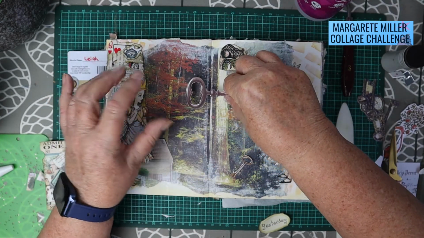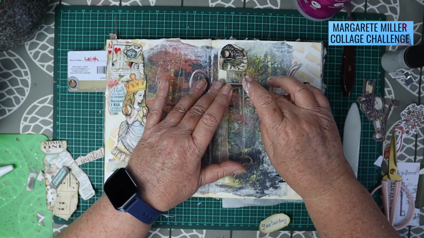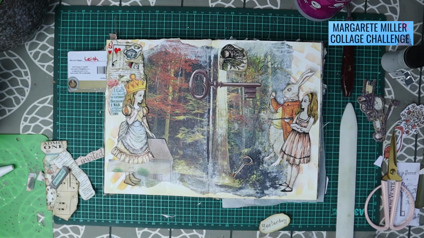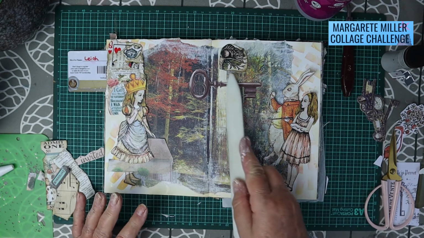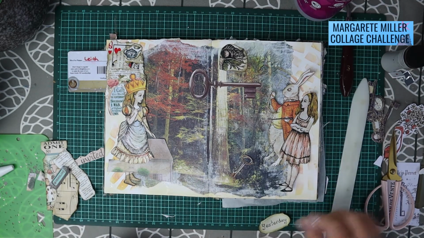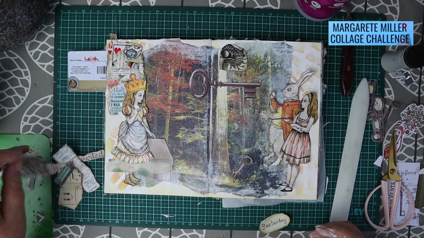Just want it to come out a bit further on this side, like so. Okay, so I'll let that set for a bit, and then I want the ticket.